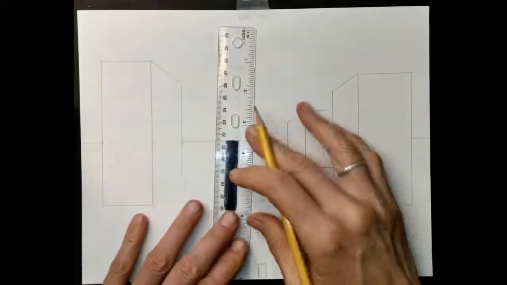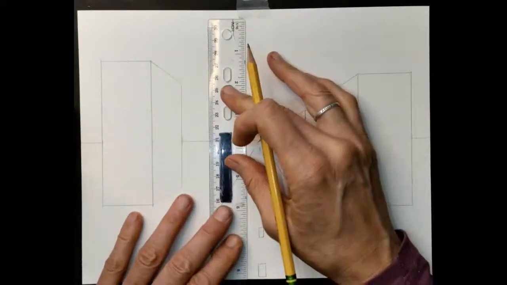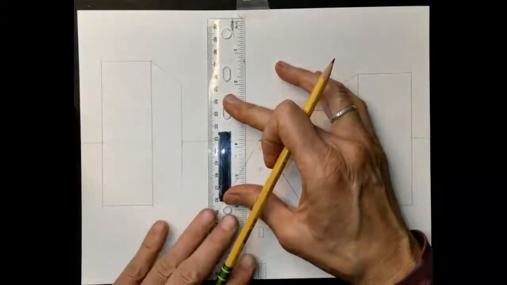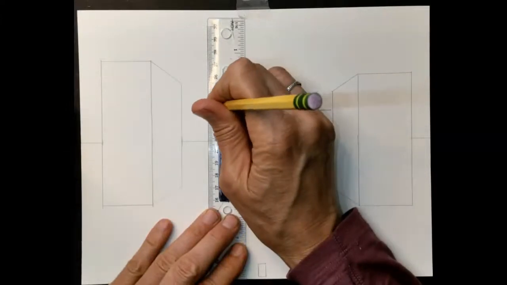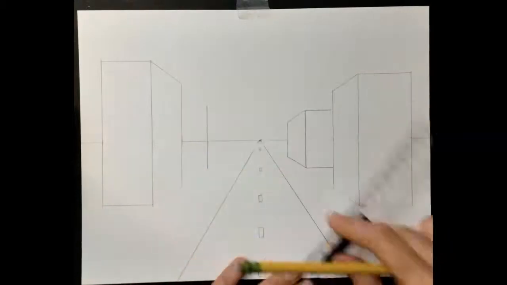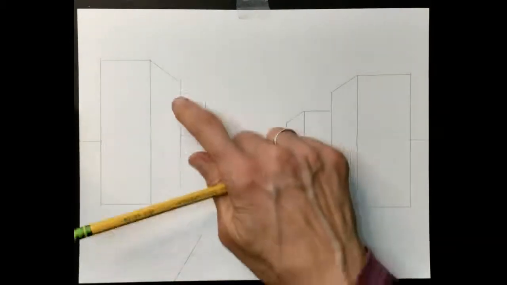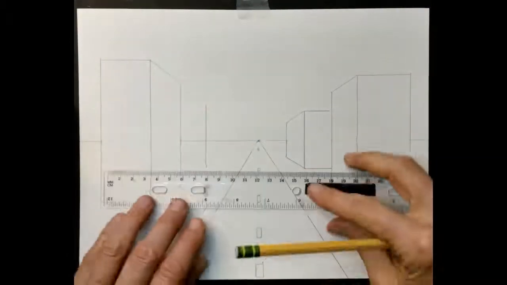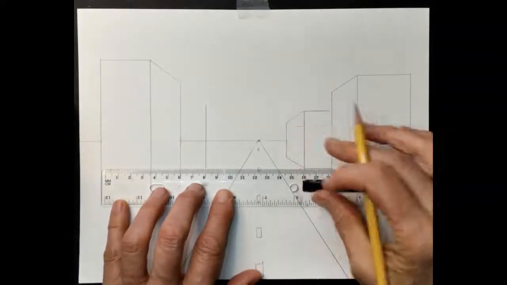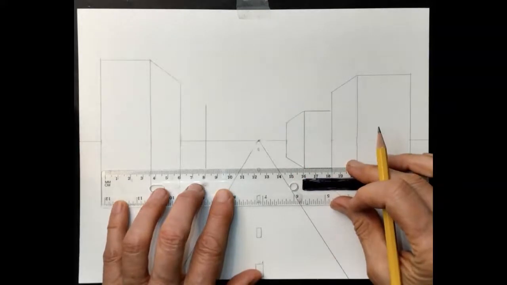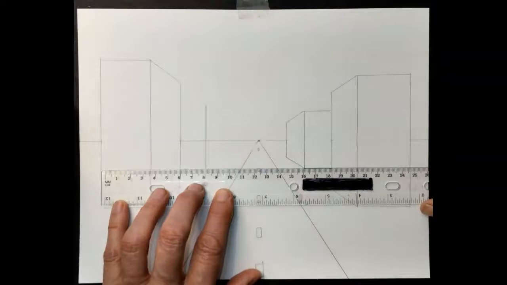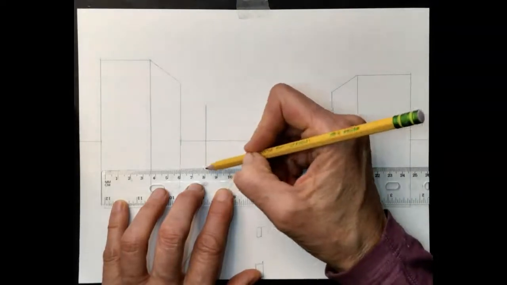So once again, I'm going to bring my ruler over. I'm going to make sure it's parallel to the edge of my paper, and pull a line. I have that letter H again, almost. I'm going to add on a vertical and a horizontal bottom, parallel to my other horizontal lines.